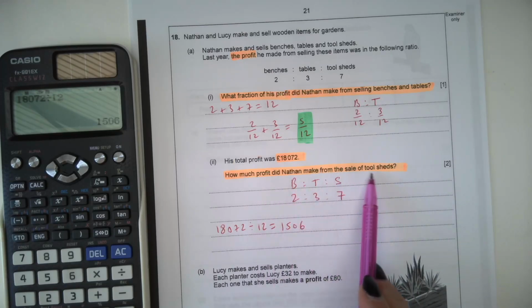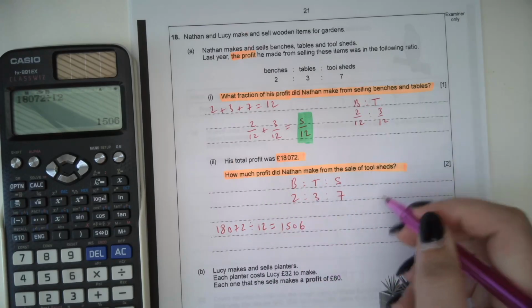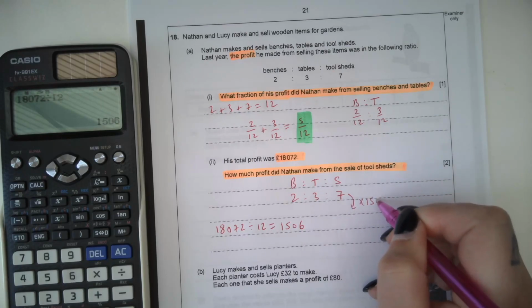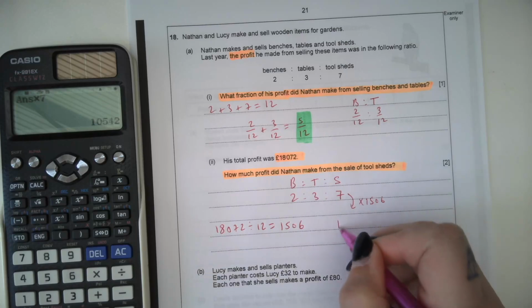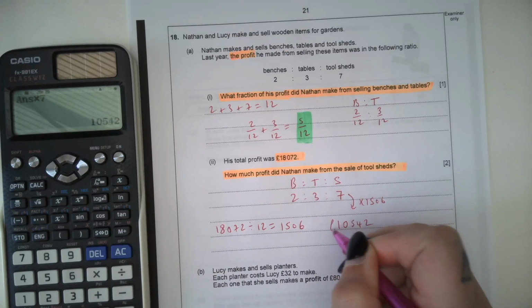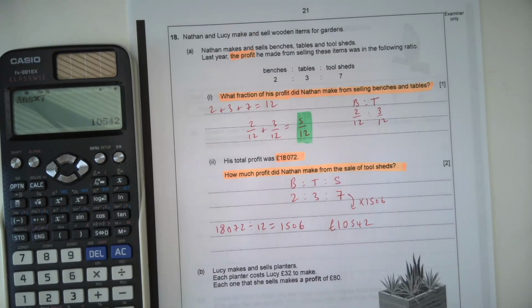1,506. I'm interested in tool sheds, which is 7 parts. So 7 times 1,506 is £10,542 profit from the tool sheds.